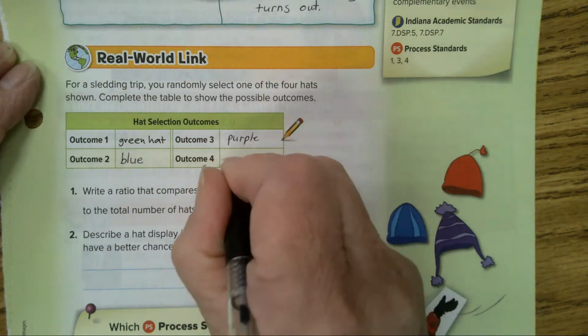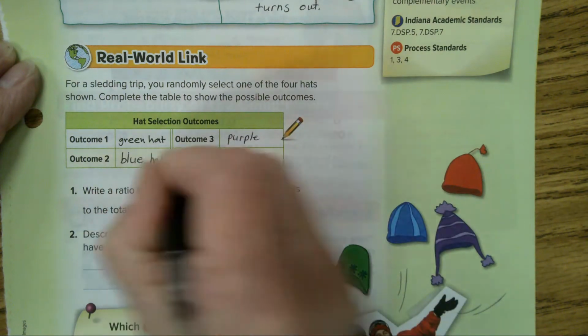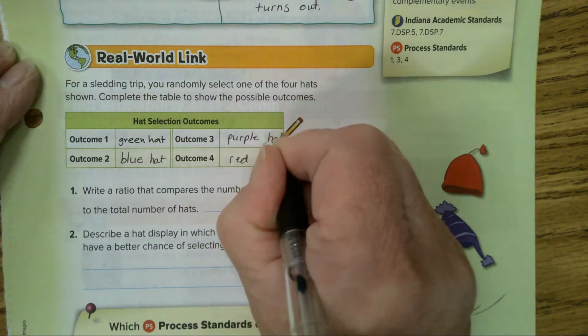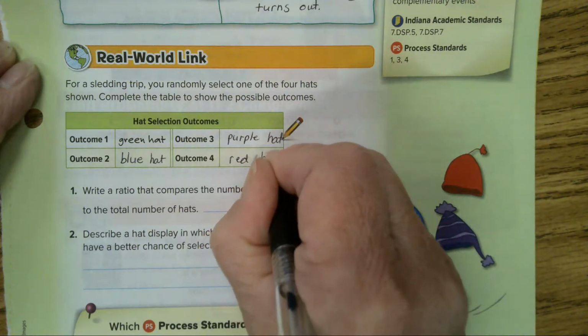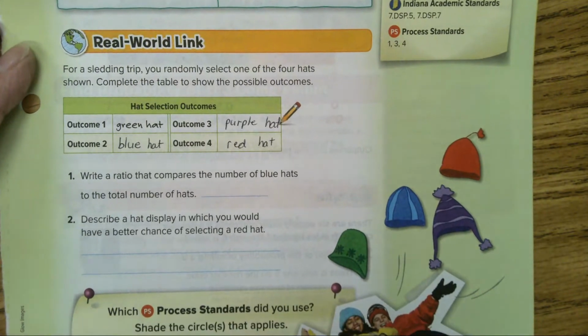Purple and red. I guess we should write the word hat here. At times, kids, I won't make you write the full words out because it takes too long, and I'll tell you that when we do our homework. I'll let you use letters.